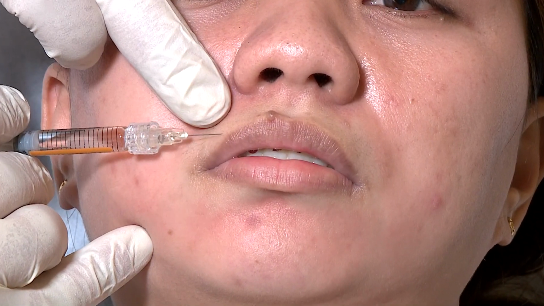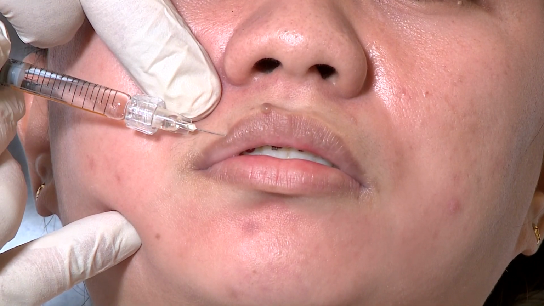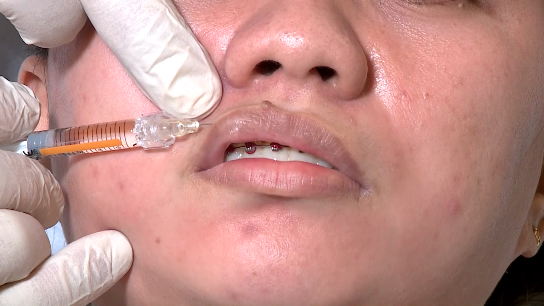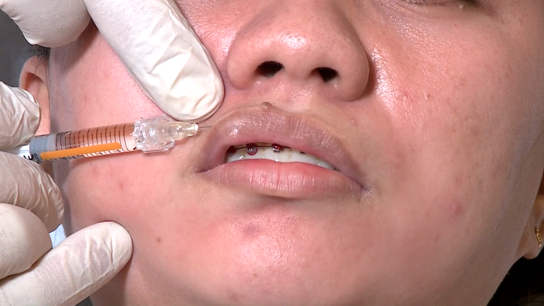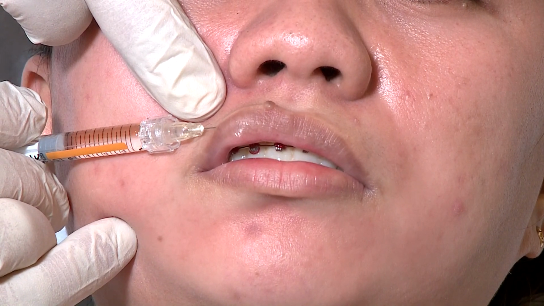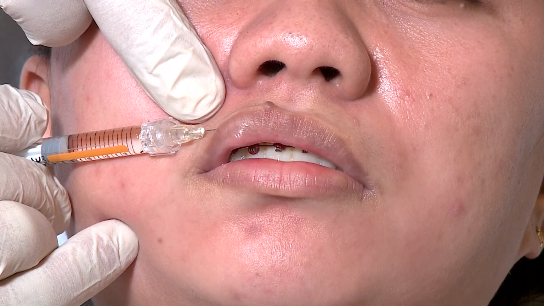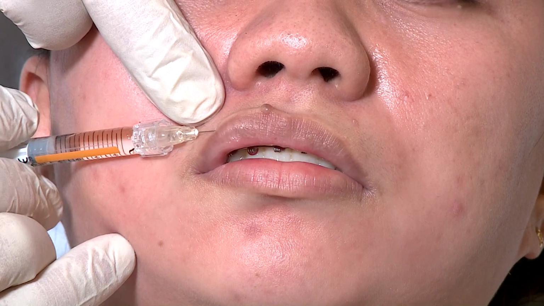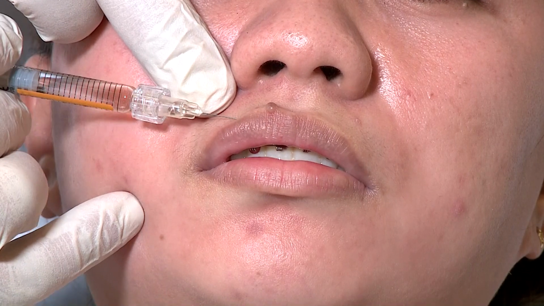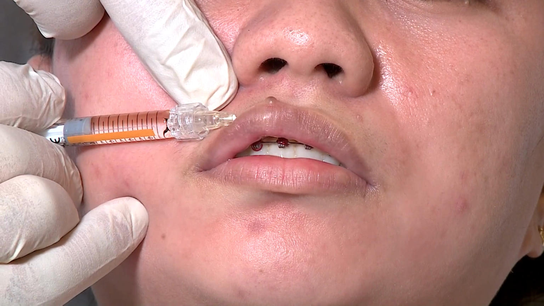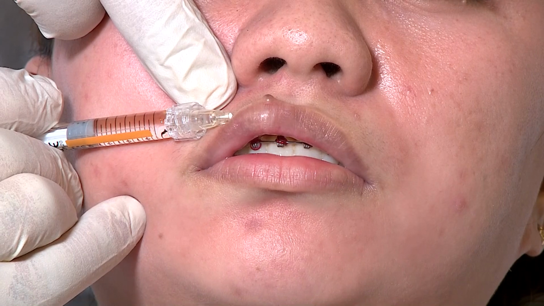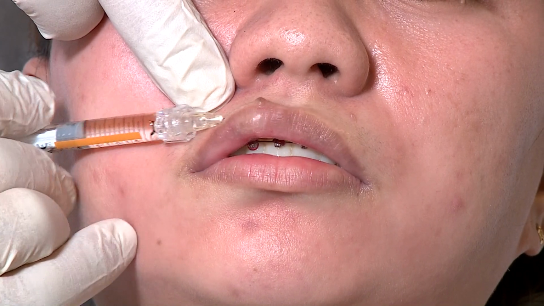You can use only two points of injection, approaching from the skin to the mucosa. You can inject a little bit superficially using the Balance, and then another point of injection at the center of the upper lip, almost 0.05 in each one. So I have used 0.1.